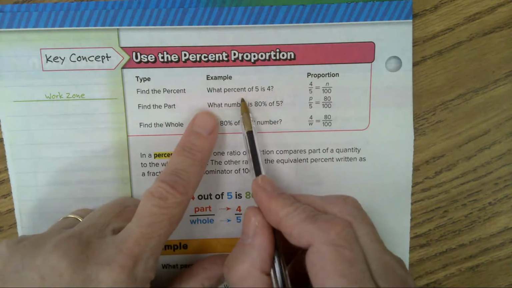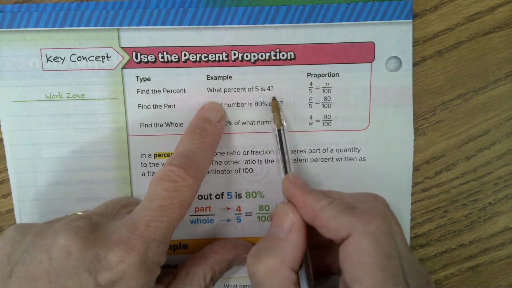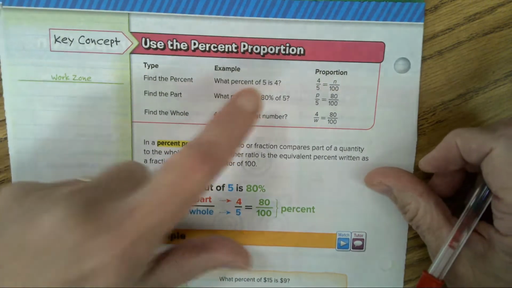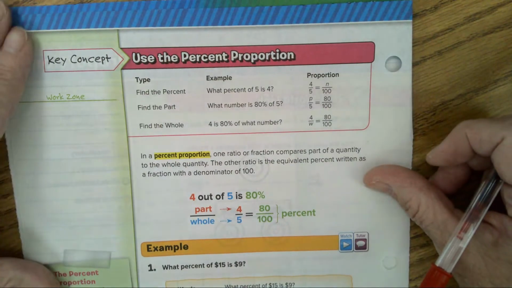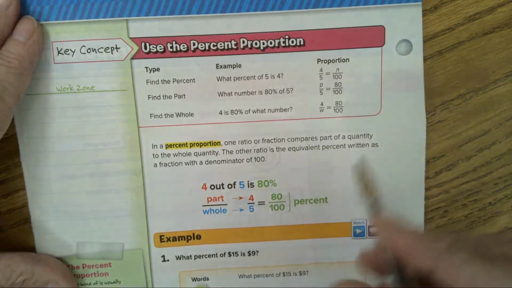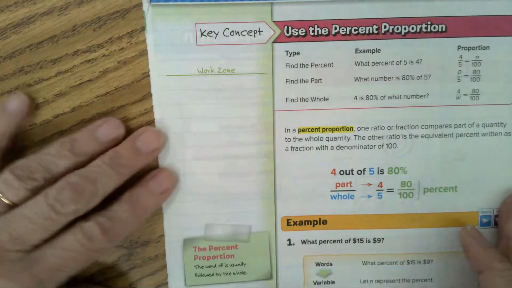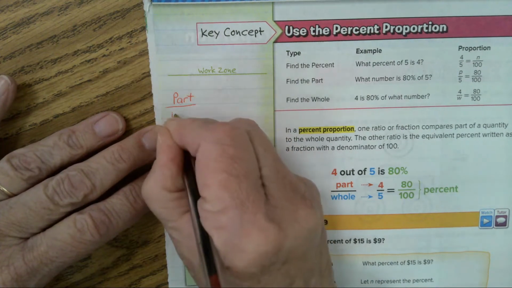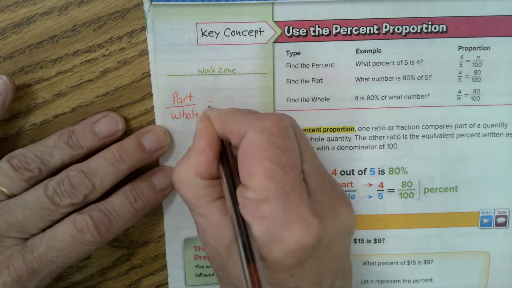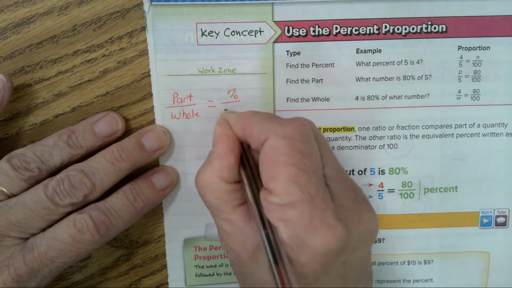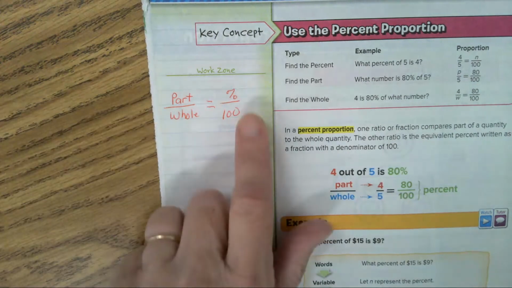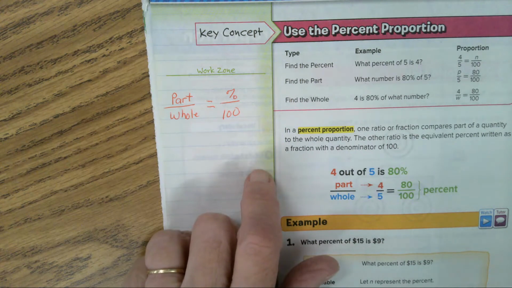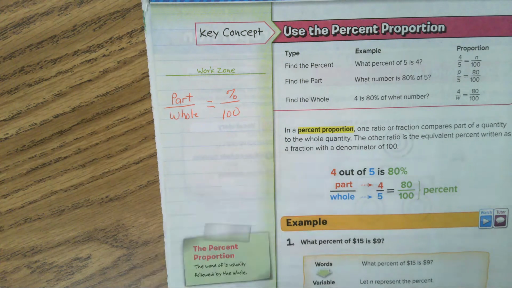What percent of 5 is 4? Okay, here we are wanting to find the percent. Now the proportion is part over whole. Let's write this over here. Write part over the total amount, or the whole, equals your percent over 100. So you put your percent over 100. You write your percent as a fraction is basically what you do.